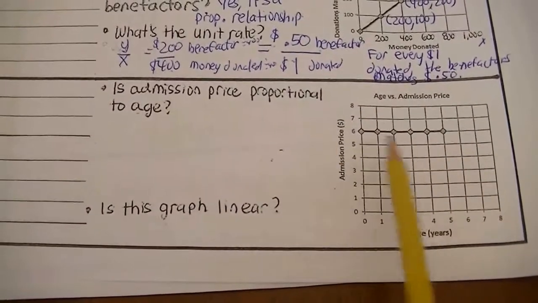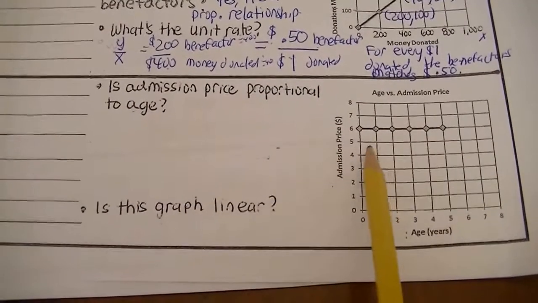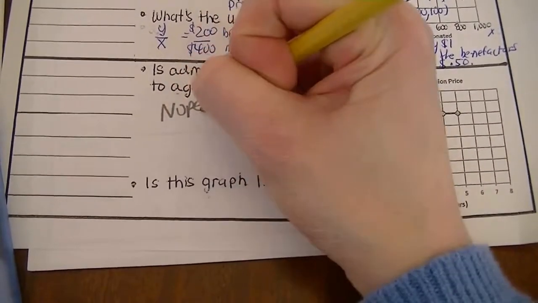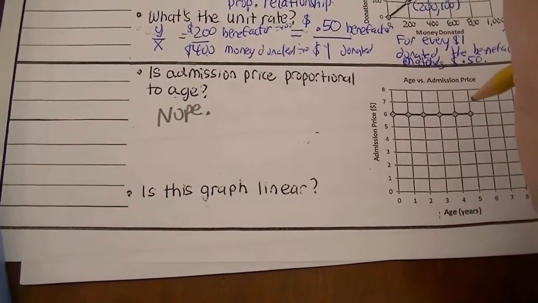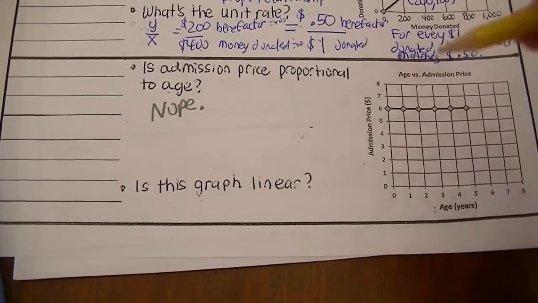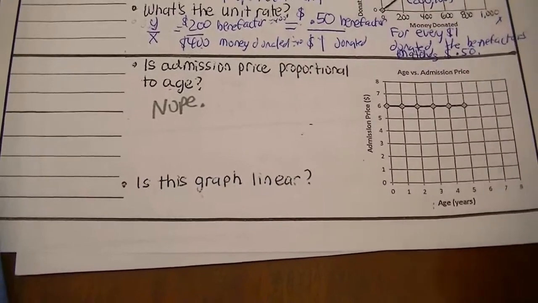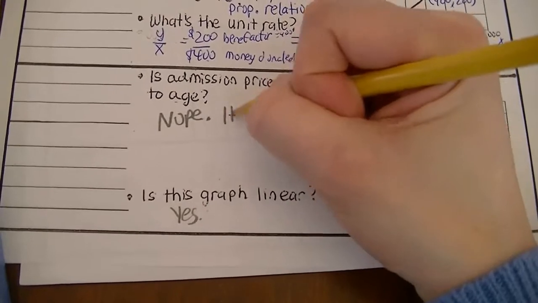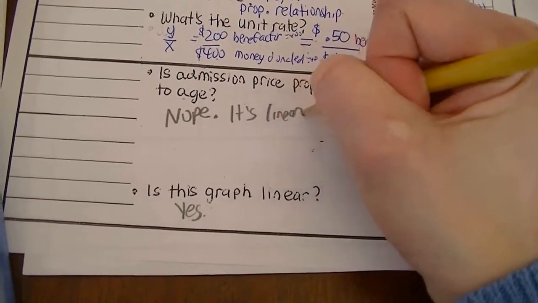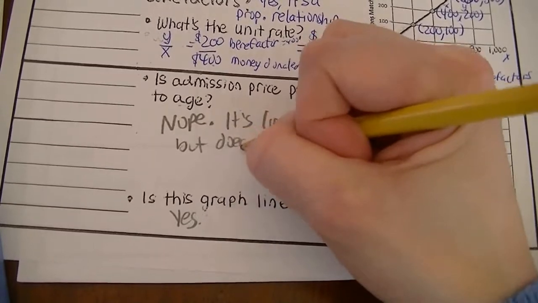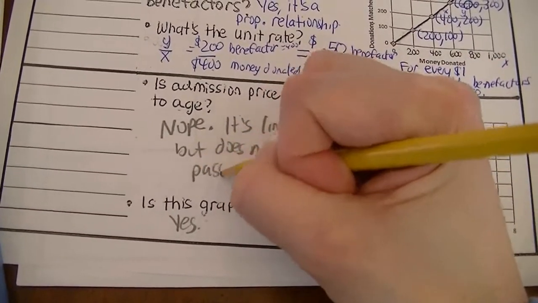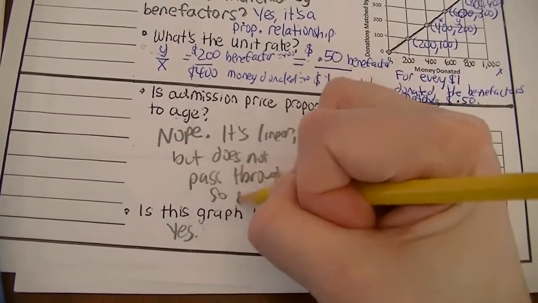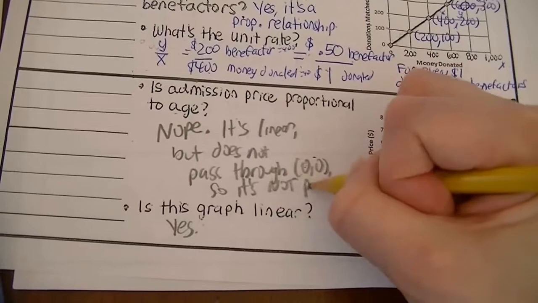Okay, look at this graph right here. Is admission price proportional to age? No. Even though it's linear, it's not going to be proportional because it's not going to pass through the origin. It's linear, but does not pass through 0, 0, so it's not proportional.